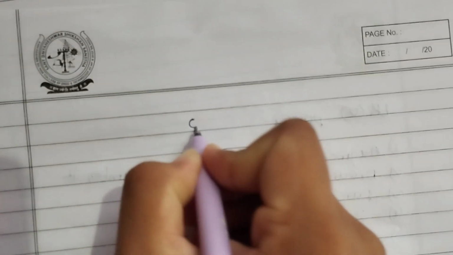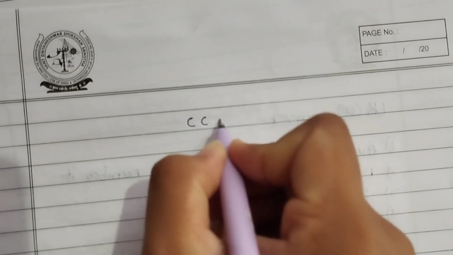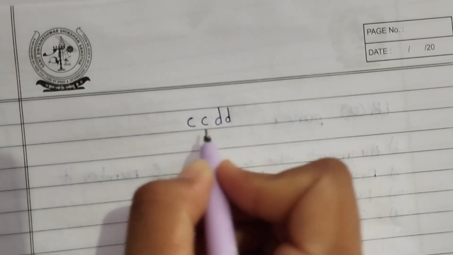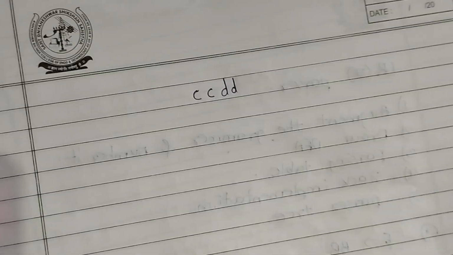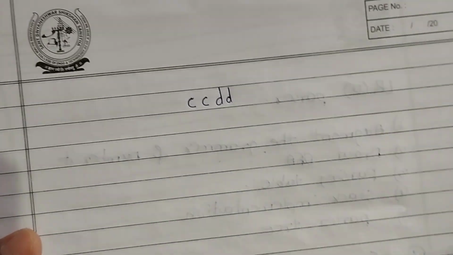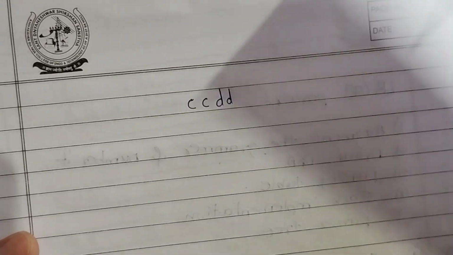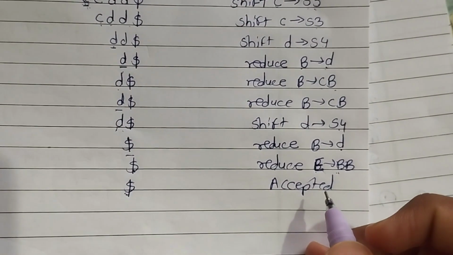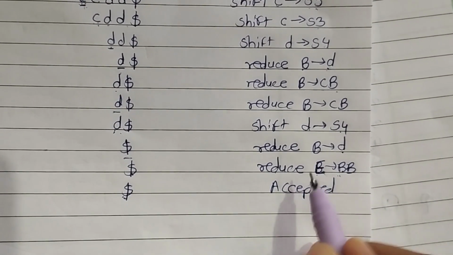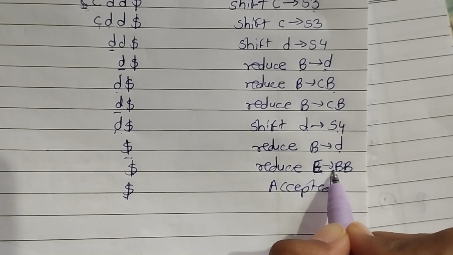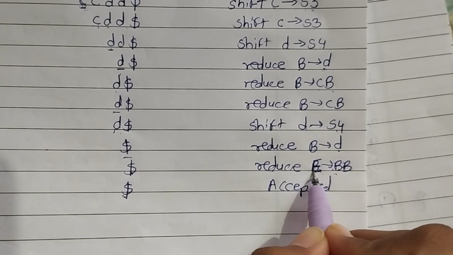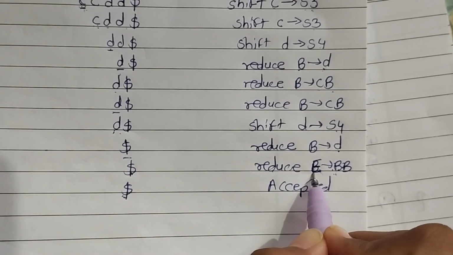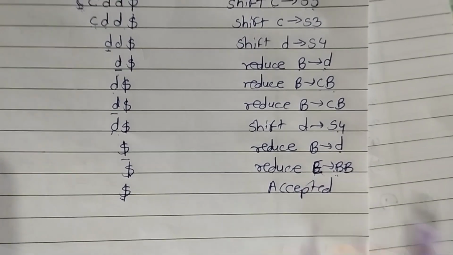Now we draw the parsing tree for the string. Opening bracket, D, D. This is our input string. So let's draw. How do we draw? By using the actions which we performed here. We move from the downward. First E reduces to BB, and as we know E is the starting symbol of our grammar.